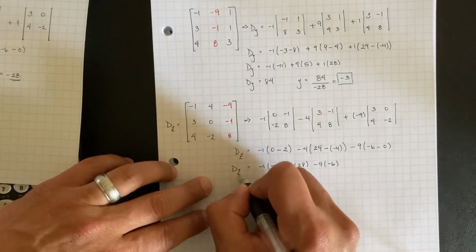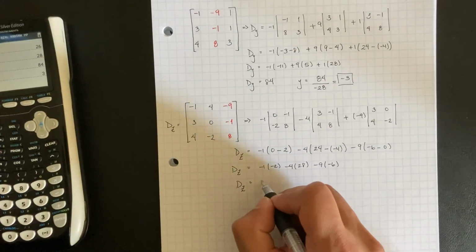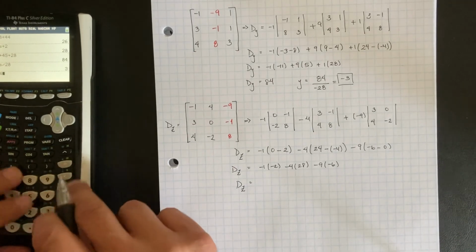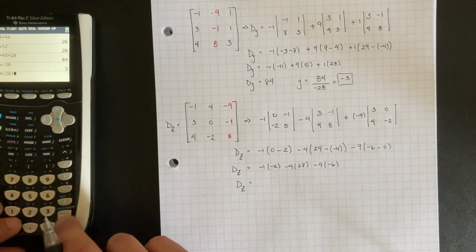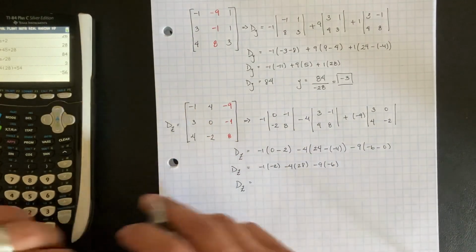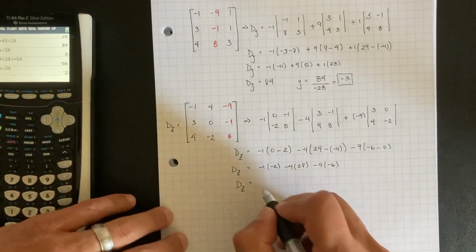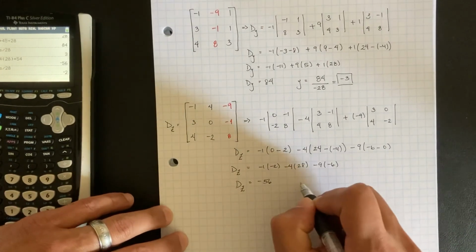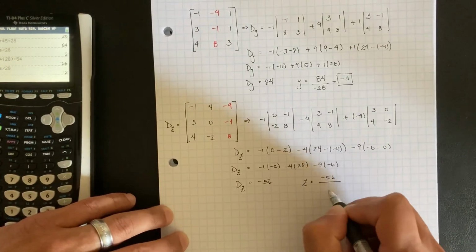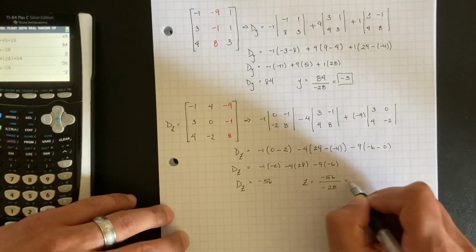So that's our dz. So that's going to give me 2 minus 4 times 28 plus 54, negative 56. So that's going to give me negative 56, and so our z is going to be our dz, which is negative 56 divided by our negative 28, which is going to be equal to positive 2.